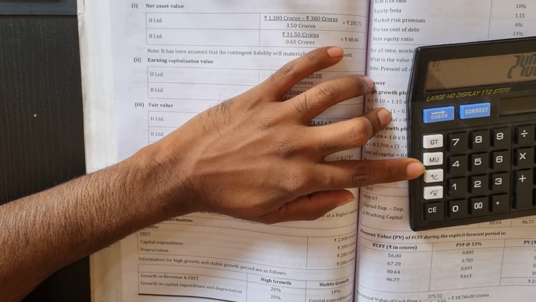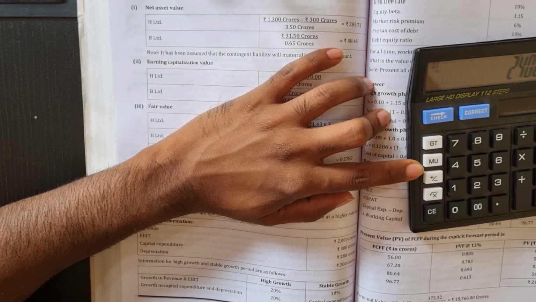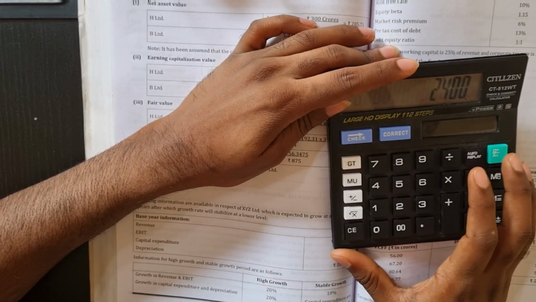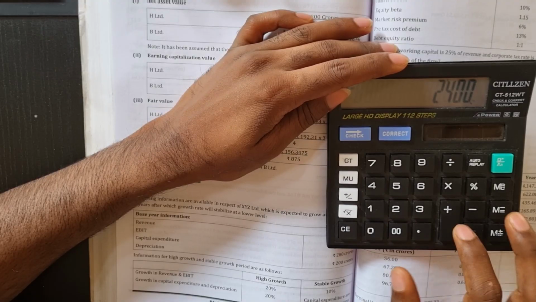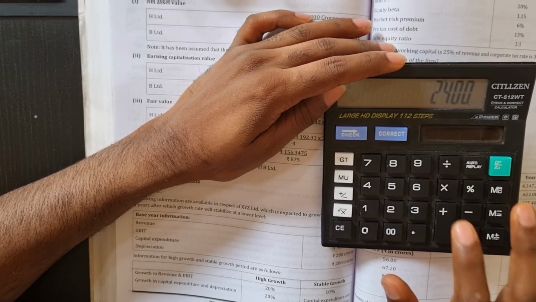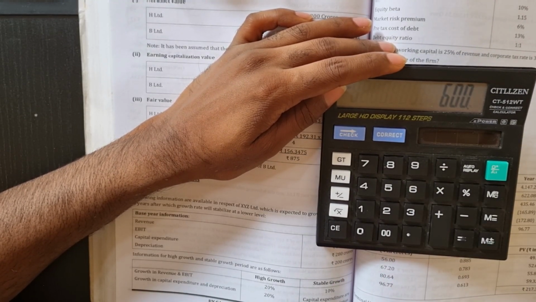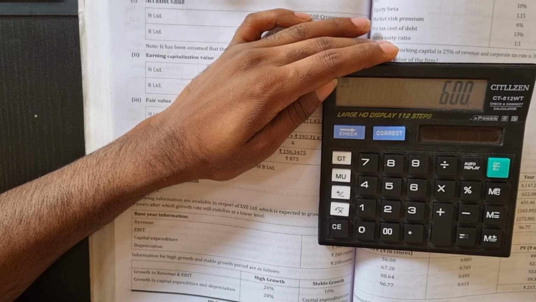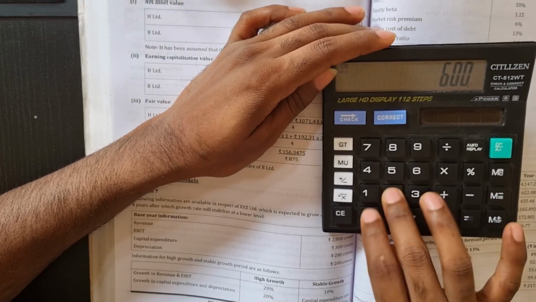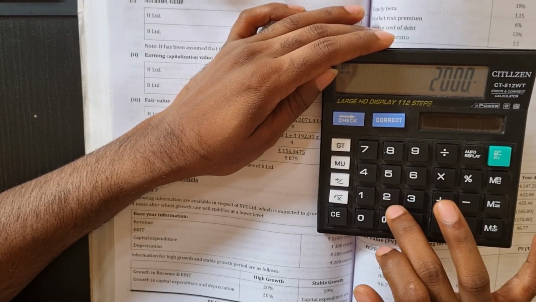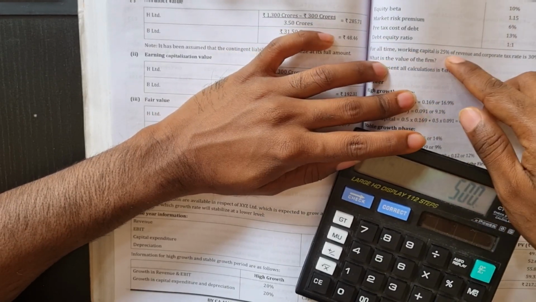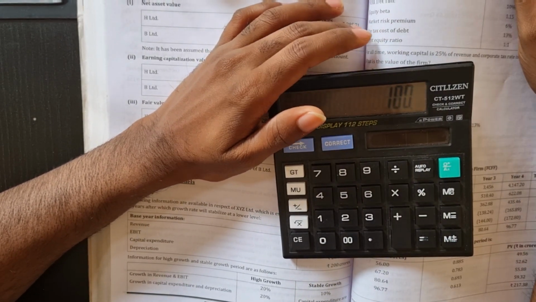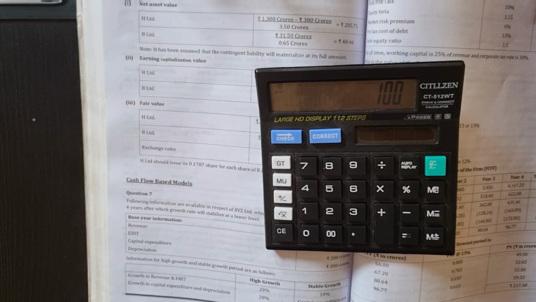But do we need to find revenue? No, it is not needed. We only need revenue for finding cash flow. Your working capital into 25% was my working capital, so 600 it was. Now we have to find the change in working capital. Now 2000 into how much? Earlier it was 25% only. They have said that working capital is 25% only. The difference I am getting as 100. 100 is the change in working capital.